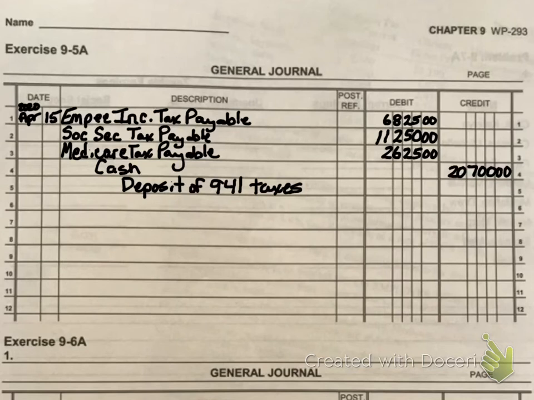Then our second requirement says to record the payments of the FUTA and SUTA taxes on April 30th. Now the FUTA is going to be paid to the federal government, and the SUTA is going to be paid to the state government, so those are going to require separate entries. Those are going to be separate payments. So let's do FUTA first. So on the 30th, we'll pay the FUTA balance of $600.